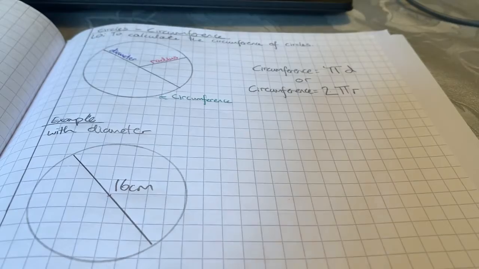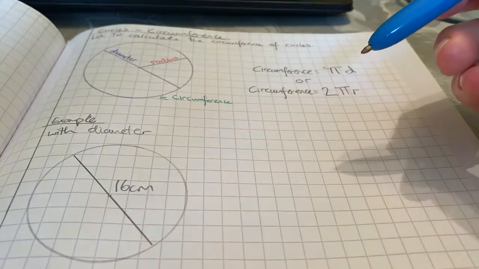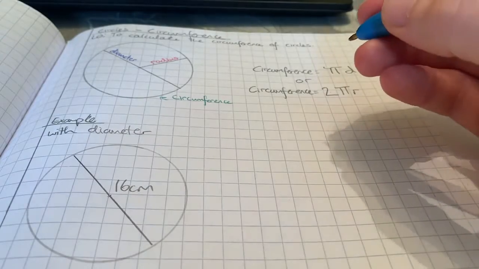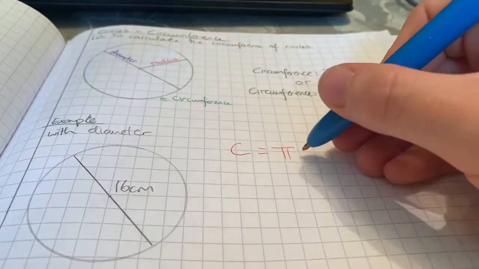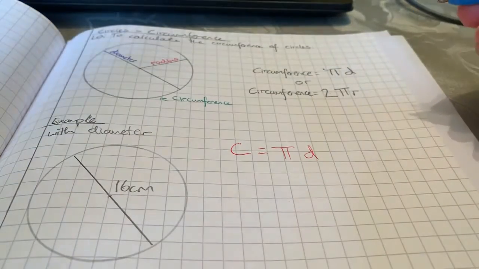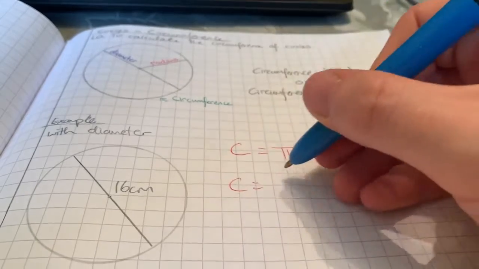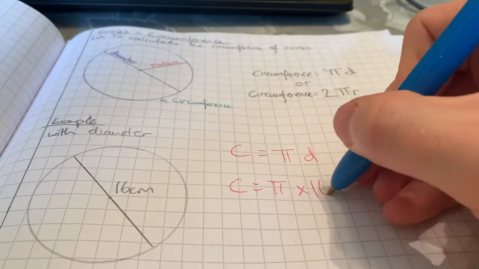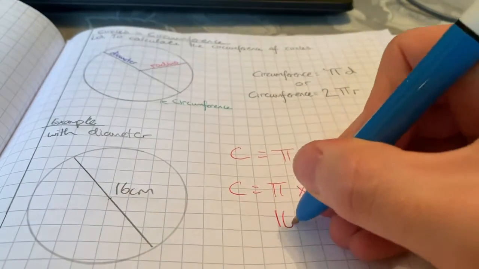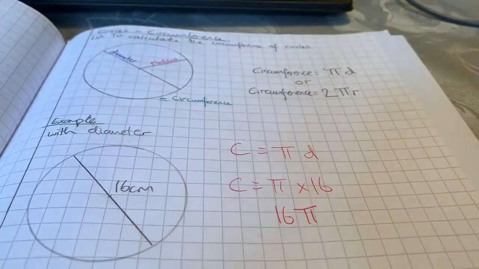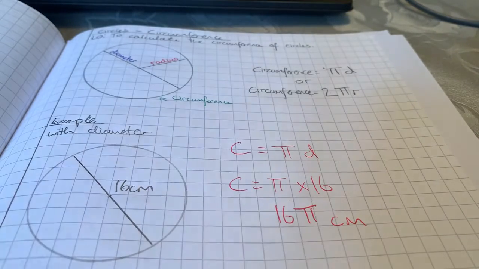So first example here, I've got the diameter and I want to calculate the circumference of this circle. So for that, circumference equals pi d, pi times diameter. So 16 is there, so circumference is pi times 16. Now, a good habit is to get into the routine of writing it in terms of pi. So 16 pi centimeters, that's what we have at the moment.